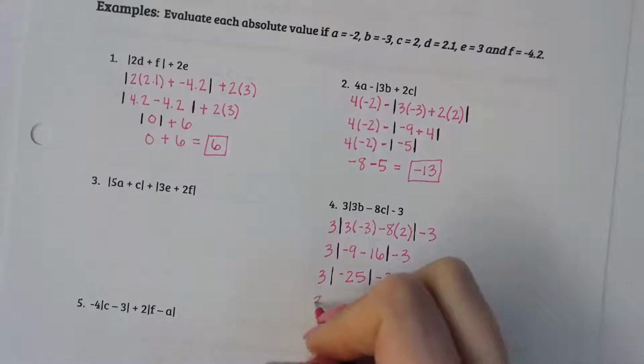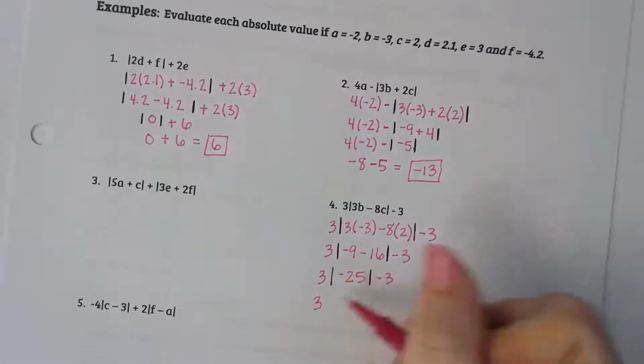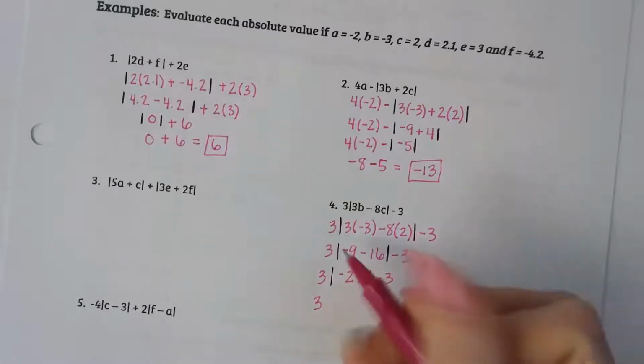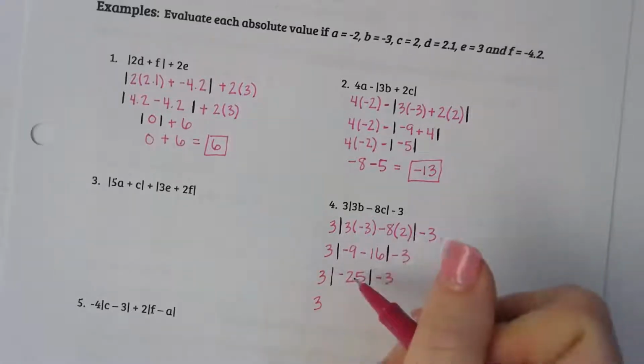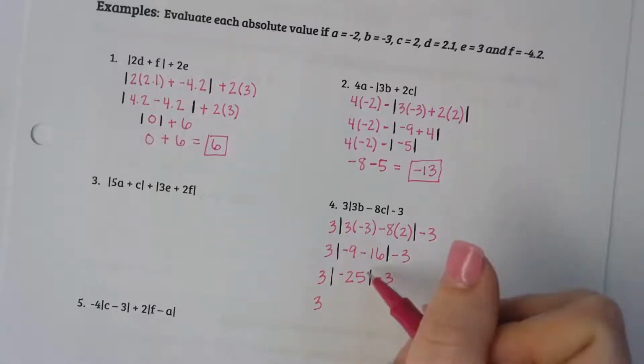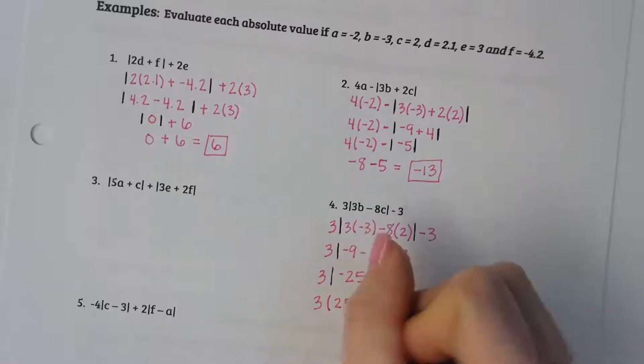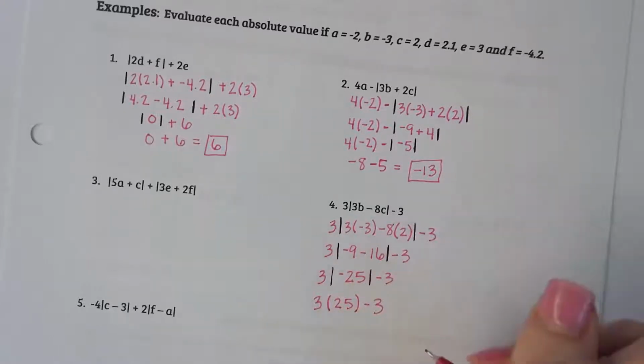So we've got a 3. Now, this is going to act just like parentheses would, and we would multiply these two together, but we have to change this to a positive first because it's alone in the absolute value, which means that this is now positive 25 minus 3.